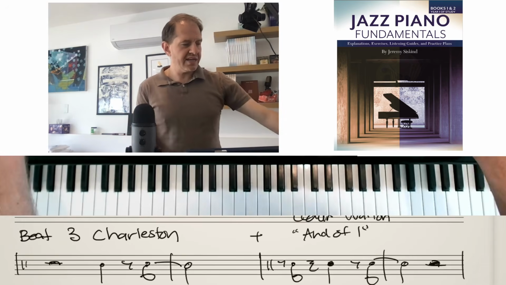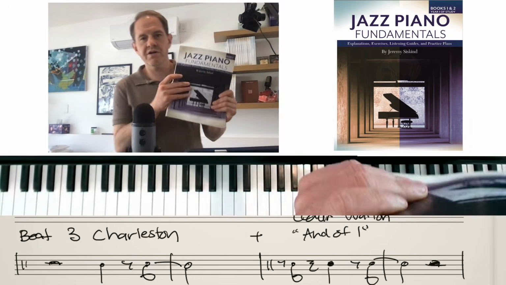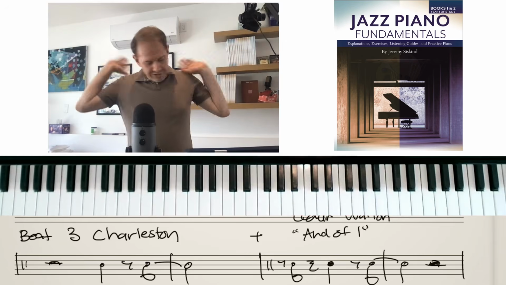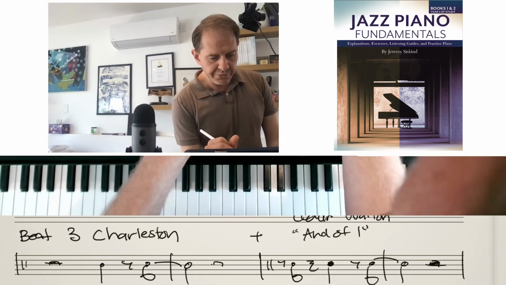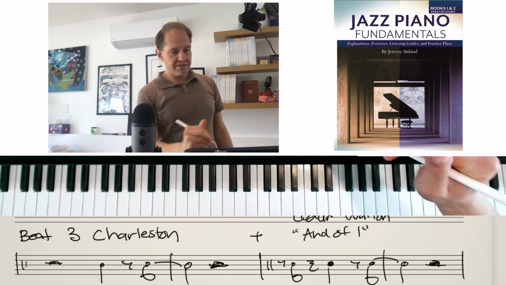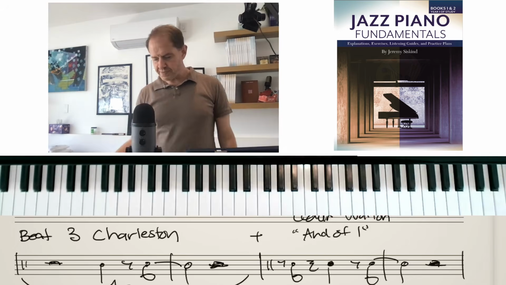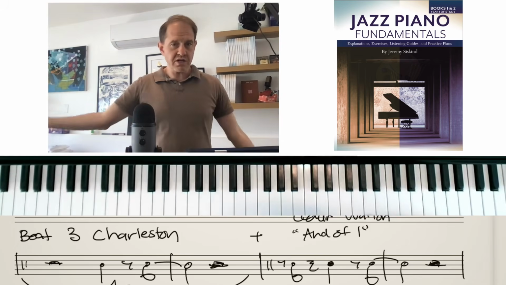And by the way, we're getting into two-measure comping patterns now, which you're going to find in Jazz Piano Fundamentals Book 2 rather than Book 1. So the beat 3 Charleston, you can guess what it is. It's the Charleston starting on beat 3. But a couple things to notice here. First of all, this is a two-measure comping pattern, and so it's more spacious than the Charleston because we only have two comps in two measures.